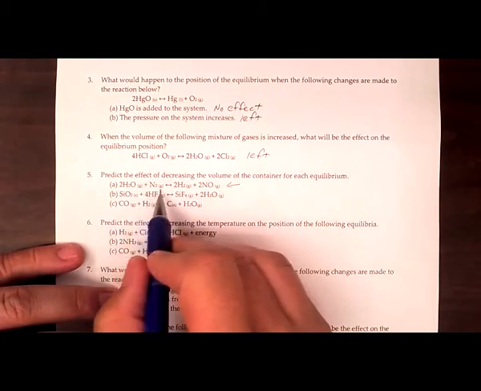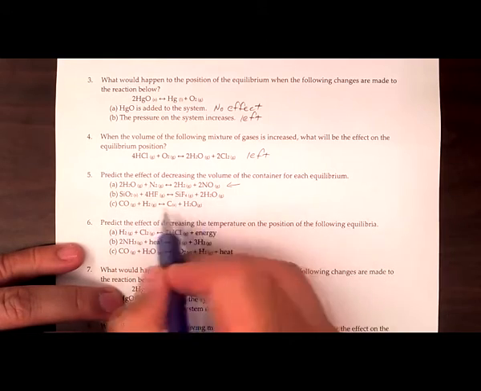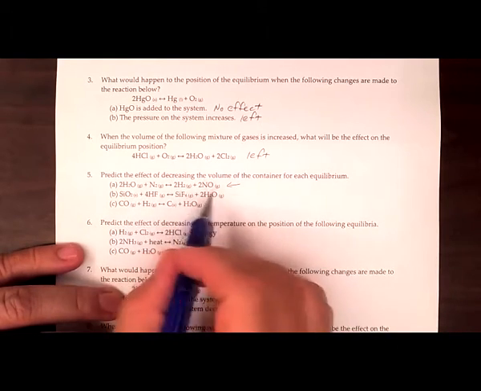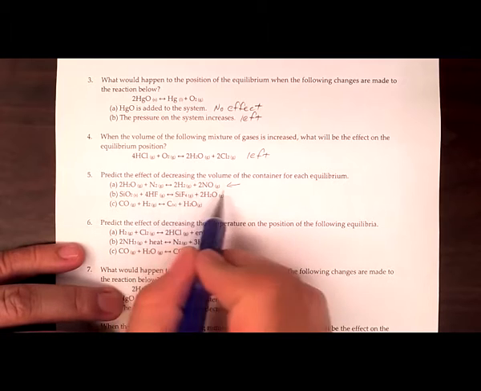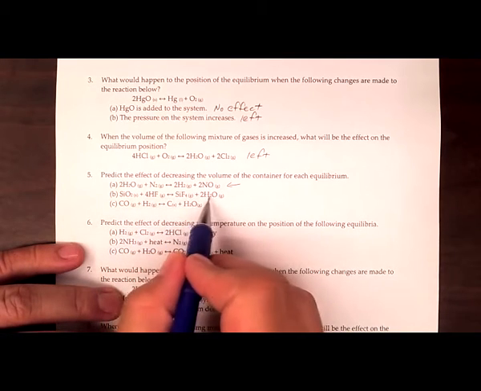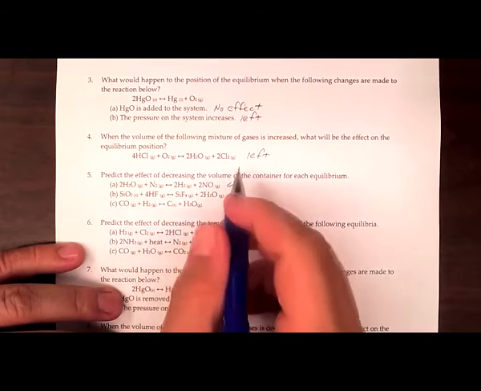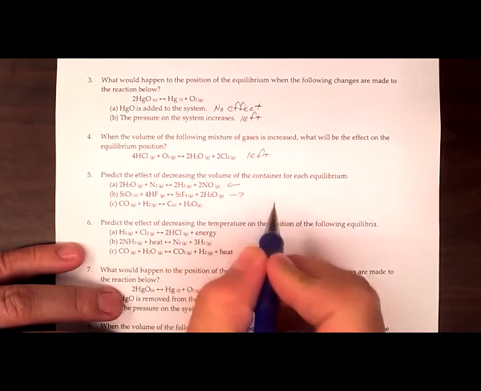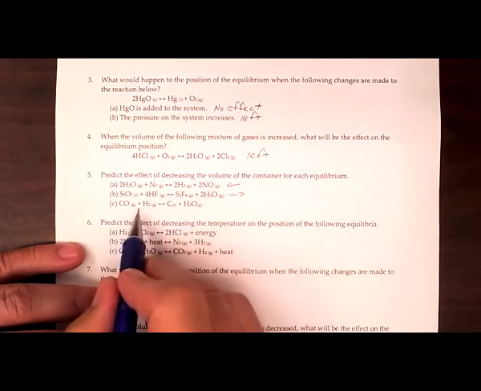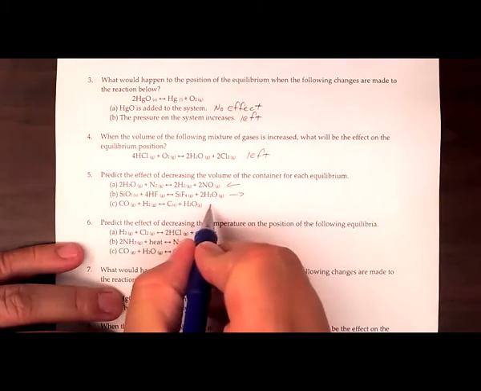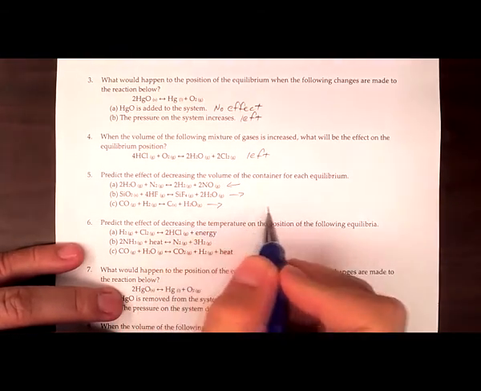I have to double check. Yes, these are all gases, all gases, all gases. Because remember, we're not going to count things that aren't gases. So I should have checked for the gases first. This is 5 versus 3. And so the side with fewer gas molecules is to the right this time. And 2 versus, they aren't all gases. Aha. So this is 2 versus 1 molecule of gas. So it will go to the right.